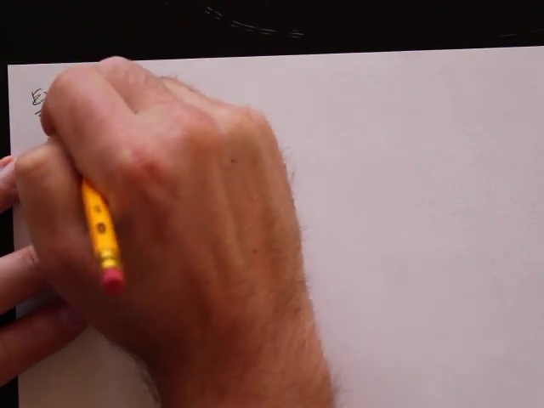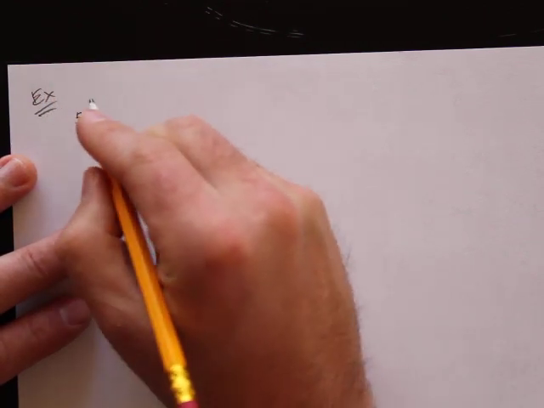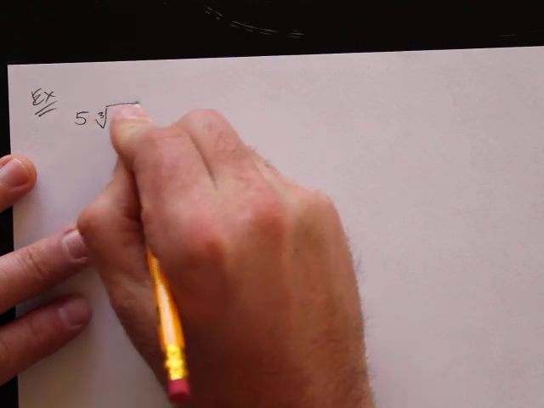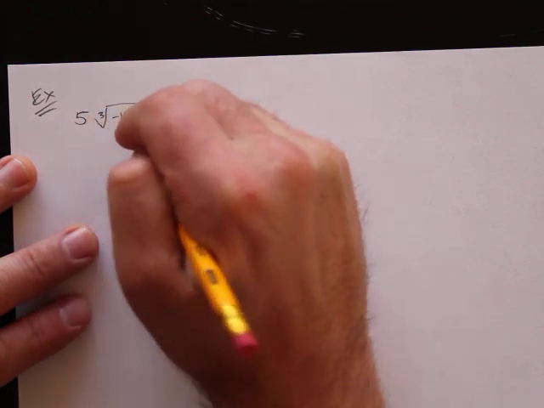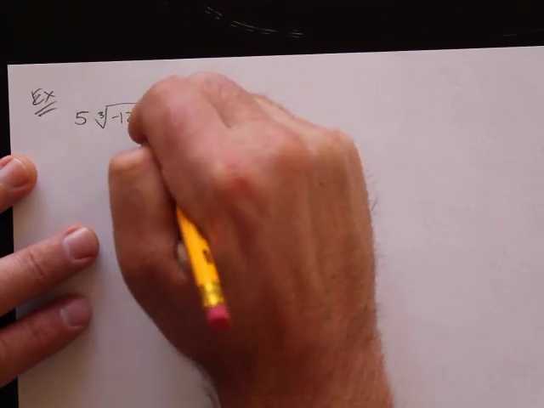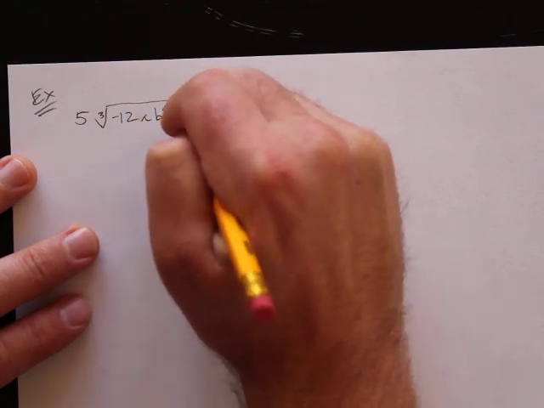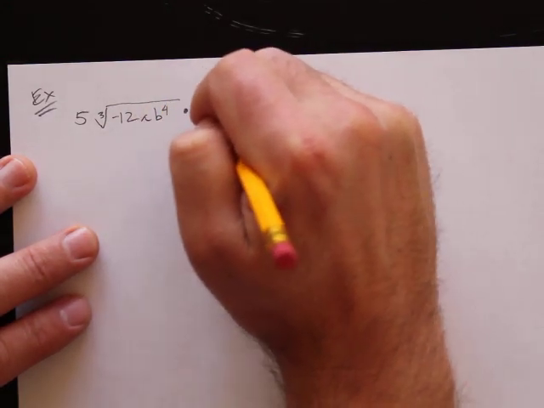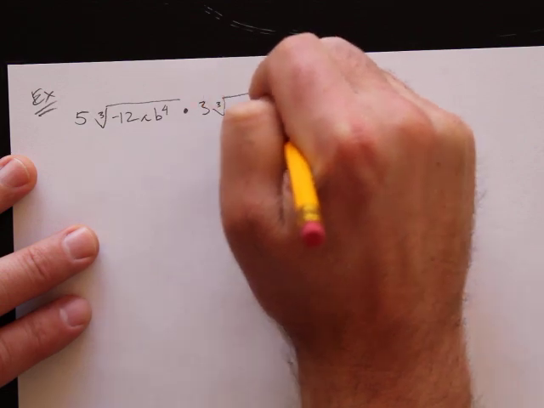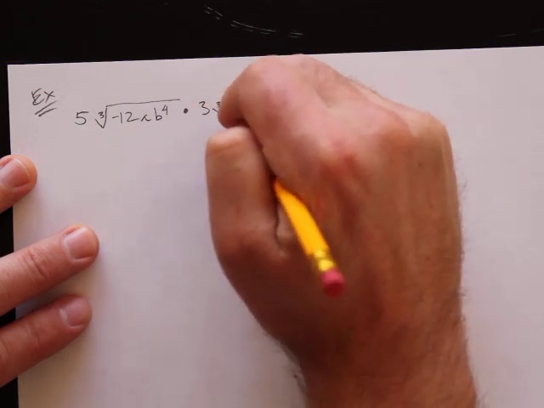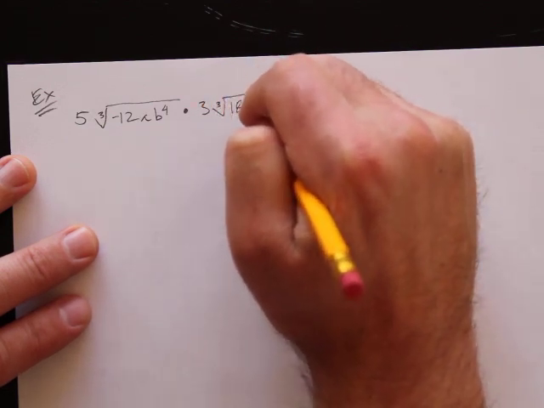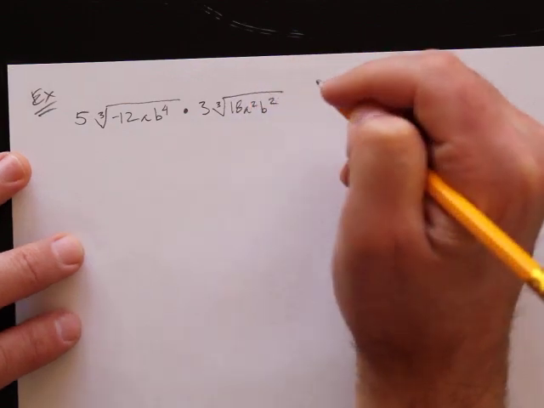I've got 5 times the cube root of negative 12 a times b to the 4th, times 3 times the cube root of 18 a squared b squared.